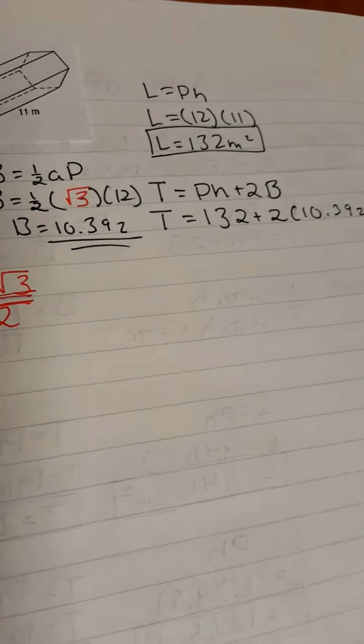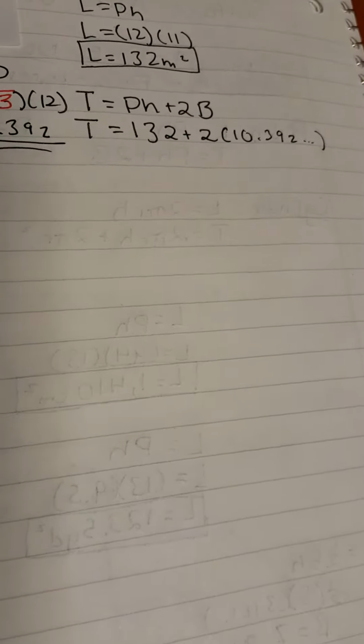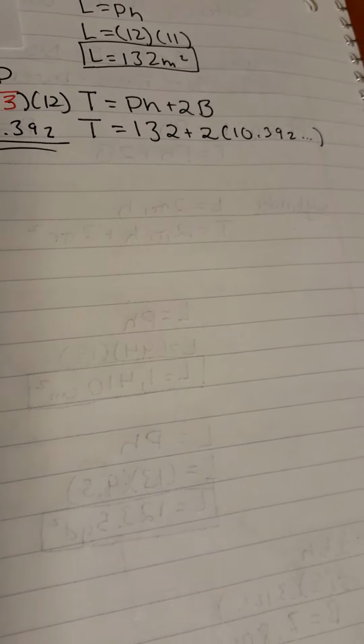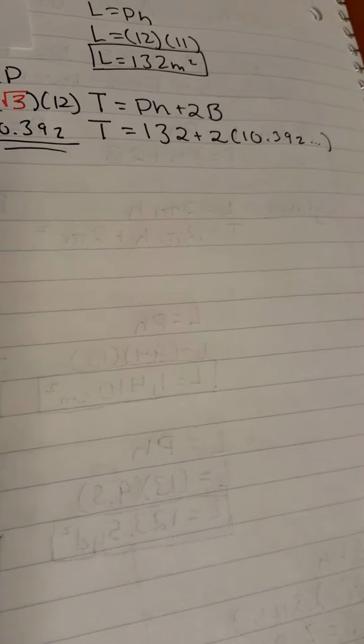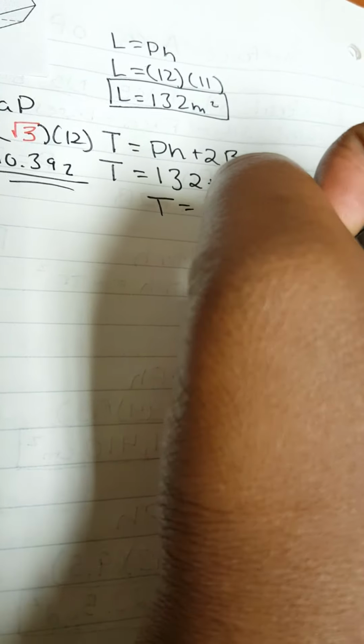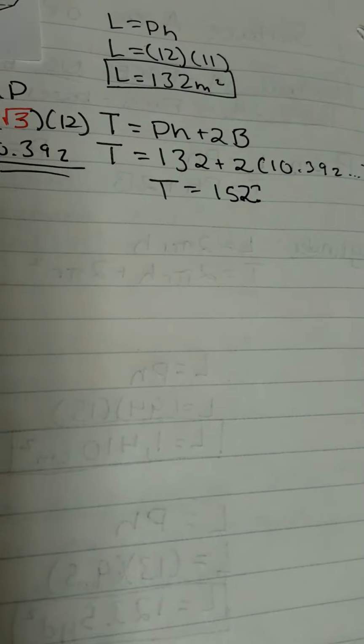So 132 plus 2 times that last answer, which gives me 152.8. See, you rounded too much. Oh, 0.8. I was looking at 152.8. What is that? Meters squared.